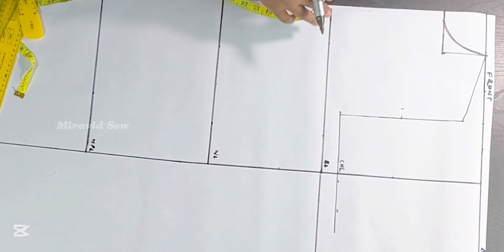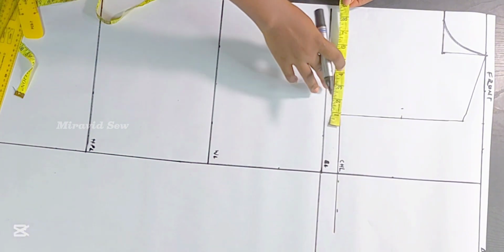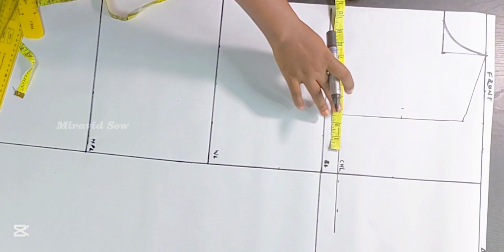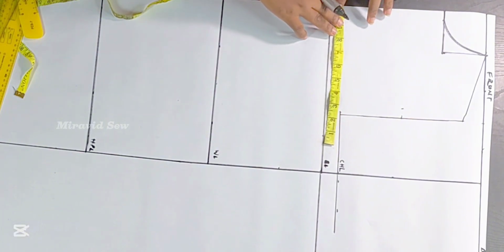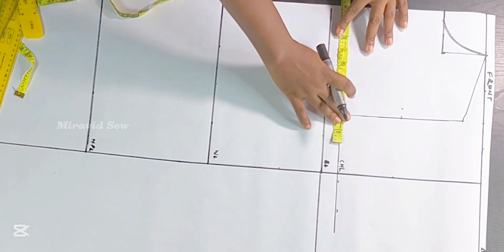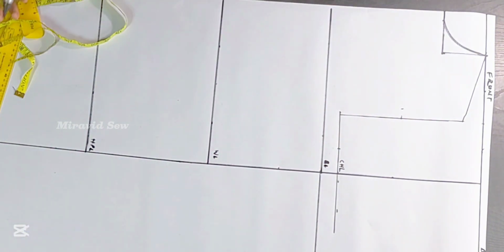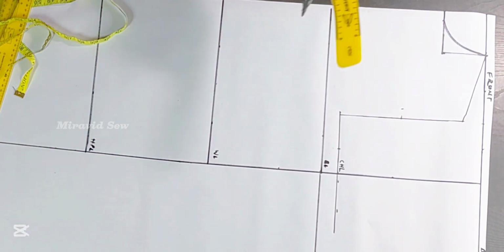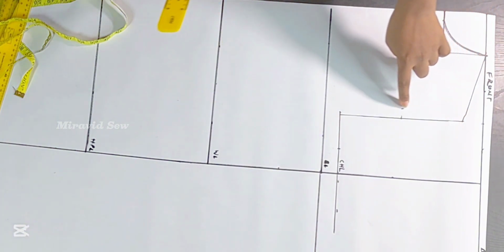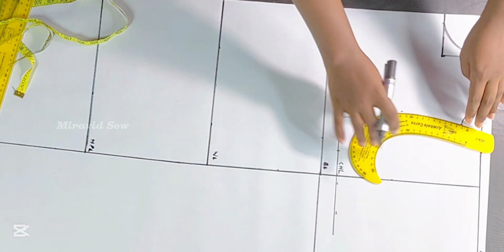Then I will mark my bust measurement divided by 4. You know, we get to divide our bust measurement by 4. 42 divided by 4 is 10.5. Okay, I'm going to mark my 10.5 inches at this point. That's 10.5 inches. I'll mark it here on the chest line. So next, what I'll do is to create my armhole curve, making sure that my curve passes through this point and stops here.